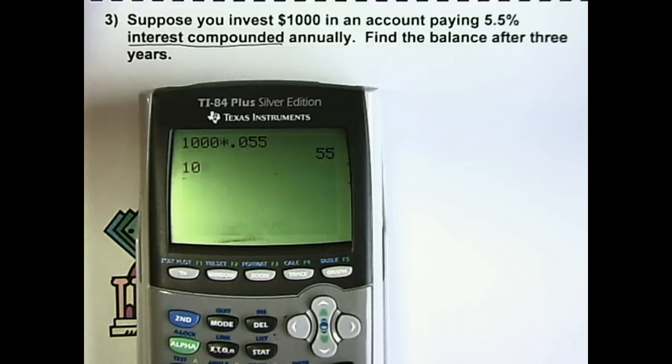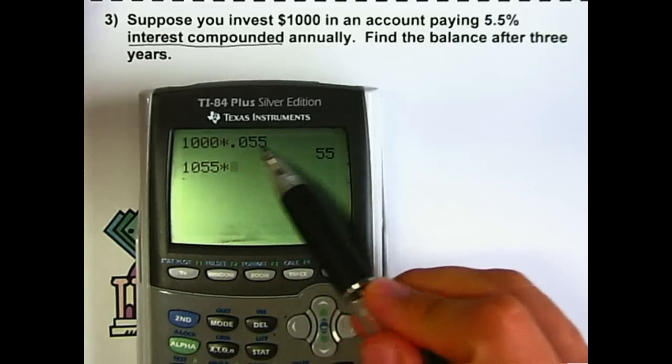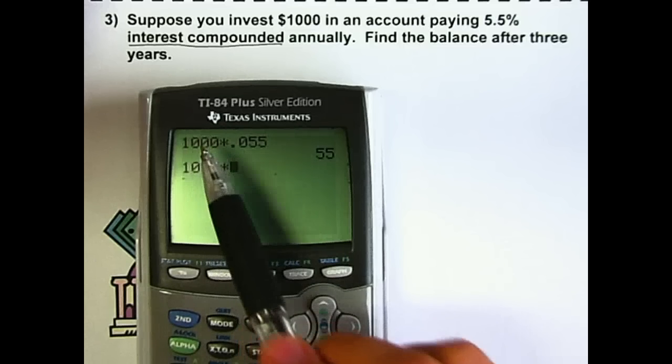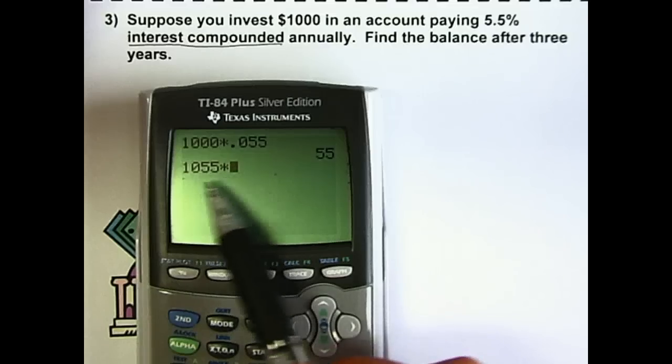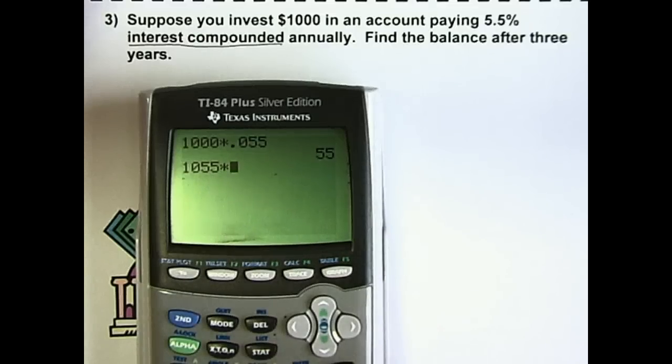Okay? But my second year, I'm going to add that 55. That's the total that I have in my account, right? So I'm starting with, at that second year, $1,055. And now at the end of the second year, they're going to pay me again. But rather than that interest rate working on my initial amount that I put in, it's also going to collect interest on the interest of what's in there. Okay, so the same rate is going to apply. I'm going to multiply that by 0.055, but here I'm going to make a little more that year. I'm going to make $58.25, or $58 and around 3 cents.